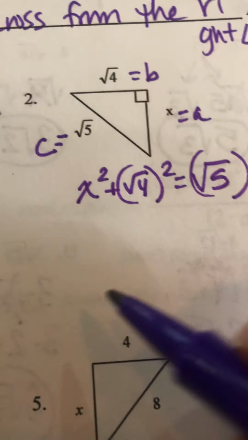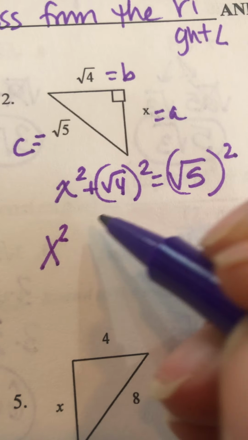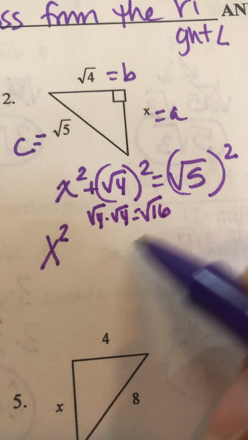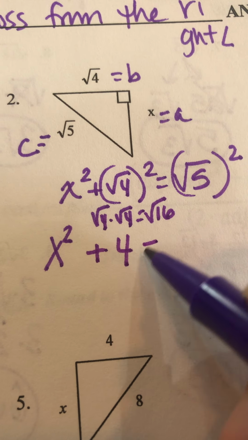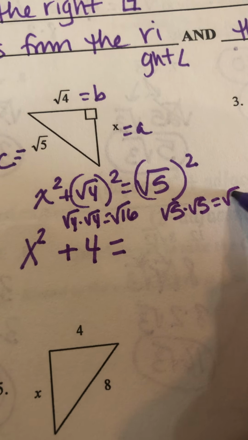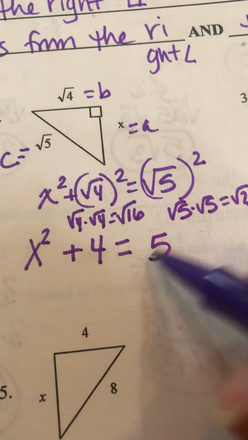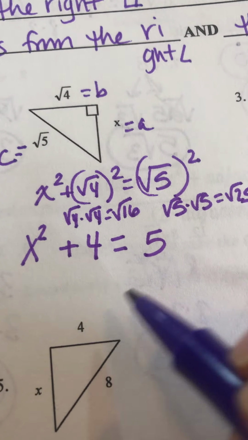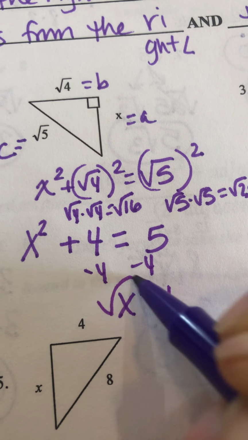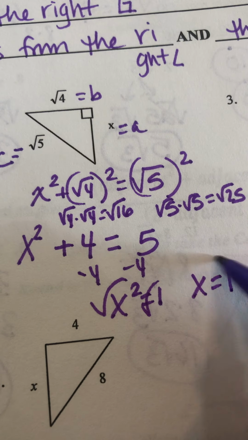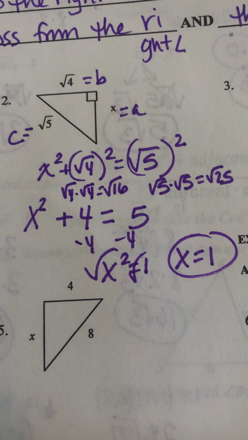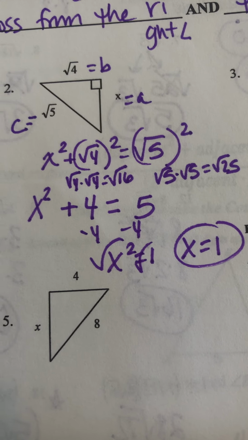And so now you got to think about it. Well, what is the square root of 4 squared? Well, square root of 4 squared is square root of 4 times square root of 4, which is square root of 16, which is 4. And the square root of 5 squared is the square root of 5 times the square root of 5, which is the square root of 25, which is 5. So we had to do a little of that work first, and then we do, of course, that final square root, so x is 1. So a harder version of Pythagorean Theorem.